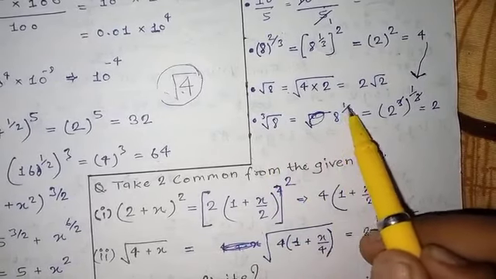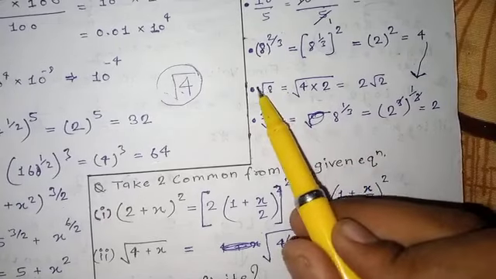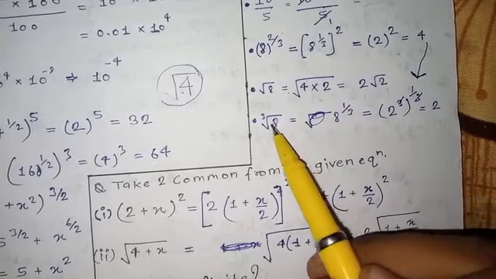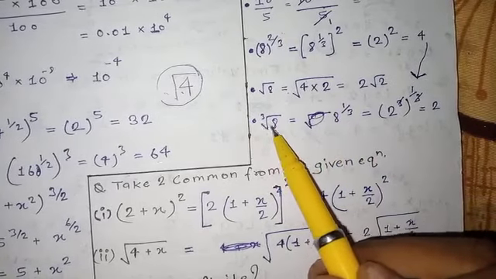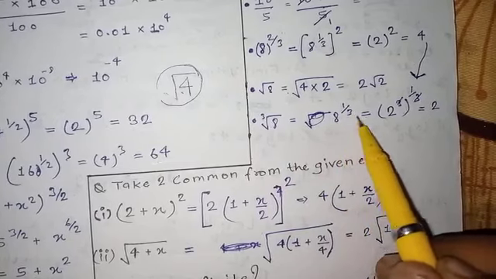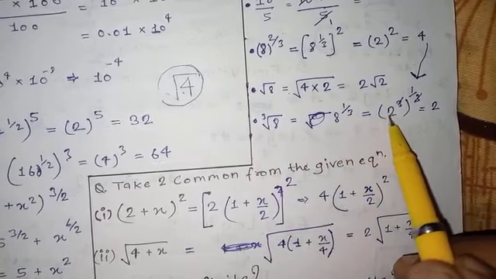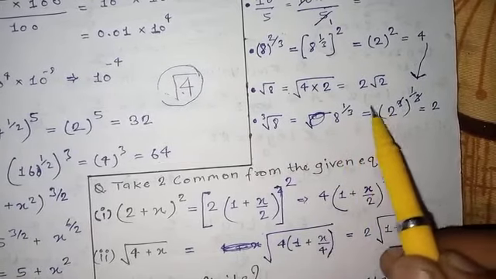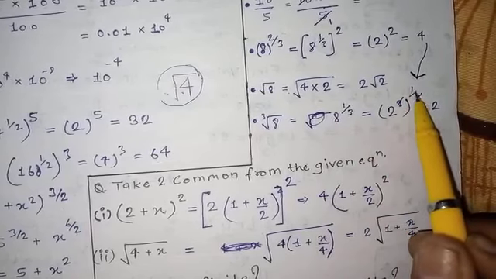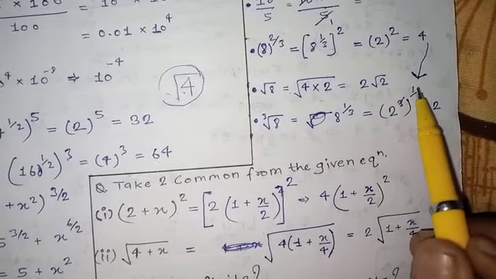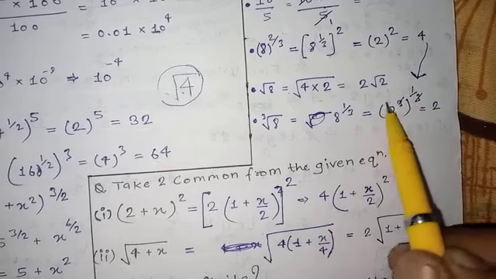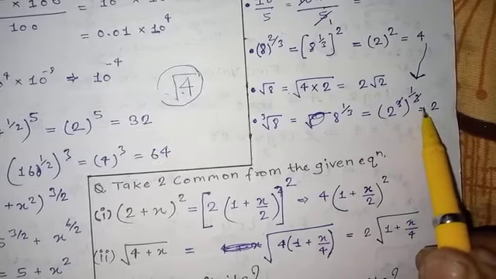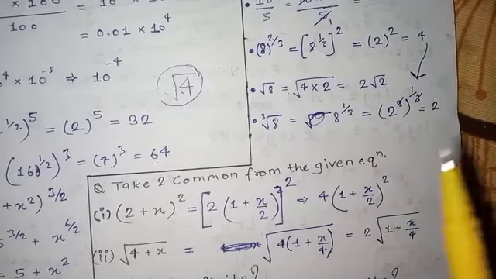8 cube root is equal to 8 to the power 1 by 3. Likewise, 8 square root is equal to 8 to the power 1 by 2. Like that, cube root of 8 is equal to 8 to the power 1 by 3, and it is equal to 2 to the power 3, because 2 to the power 3 is equal to 8. We can write 8 as 2 to the power 3, and in the bracket we write 1 by 3 power, so 2 to the power 3 to the power 1 by 3, and 3 will cancel, and the answer will become 2. That's how we calculate.